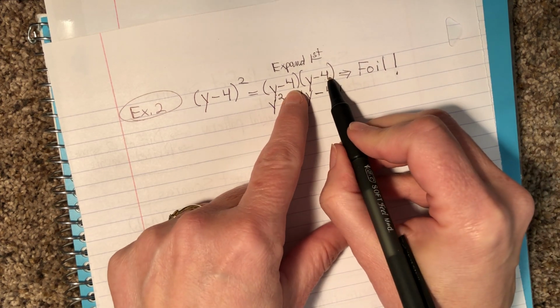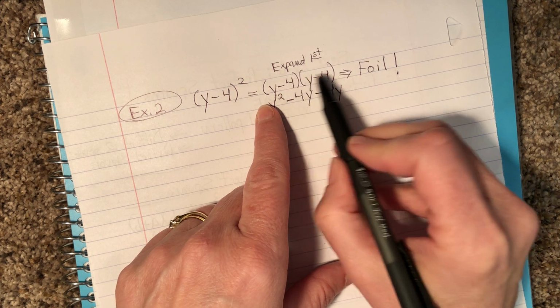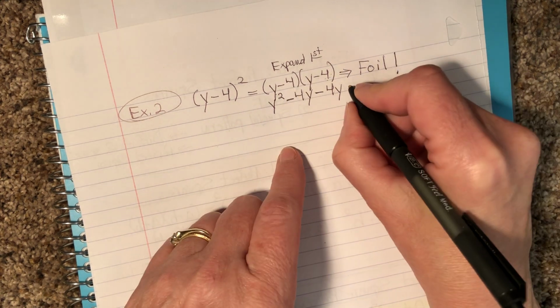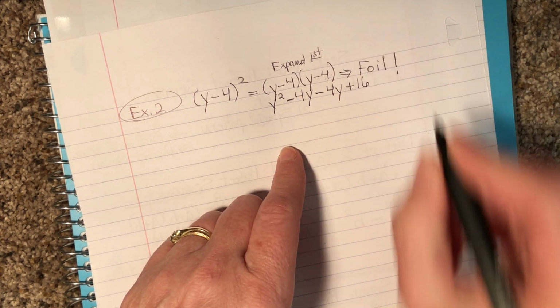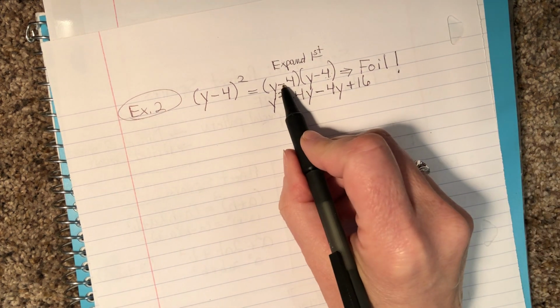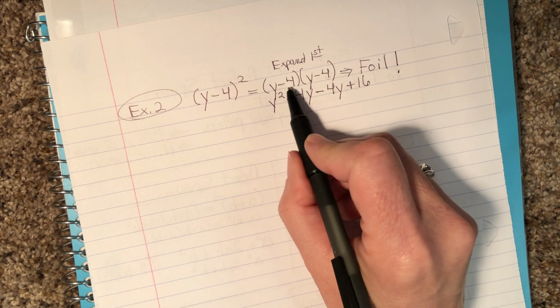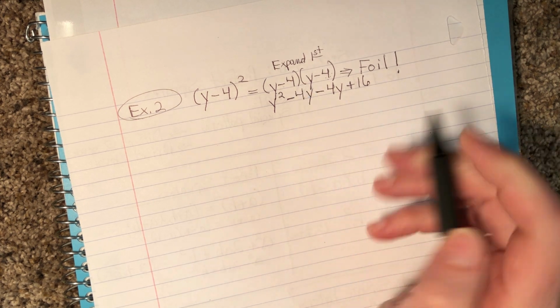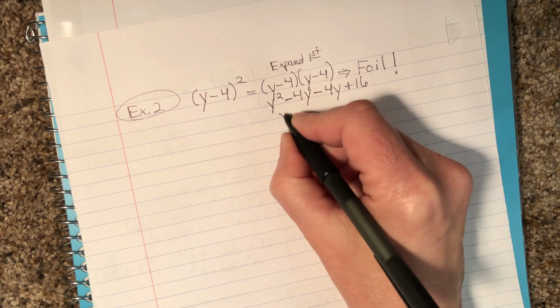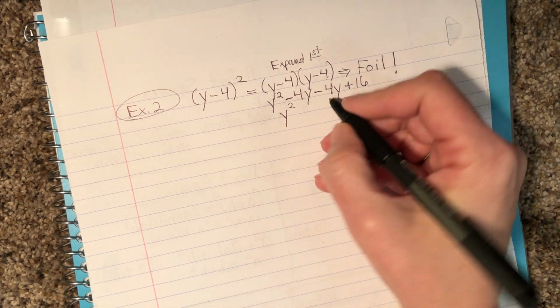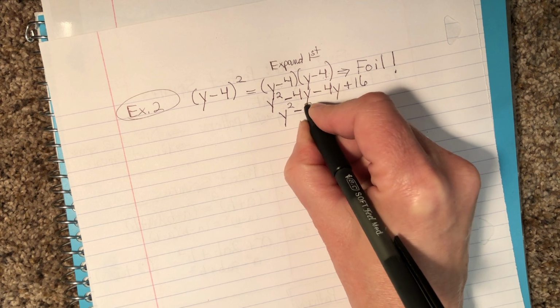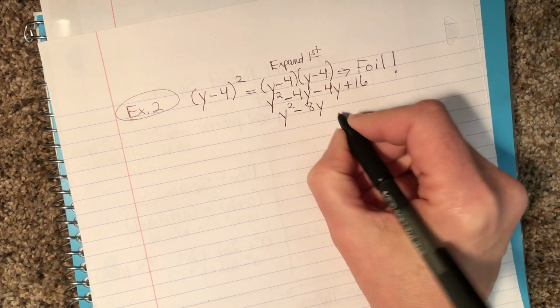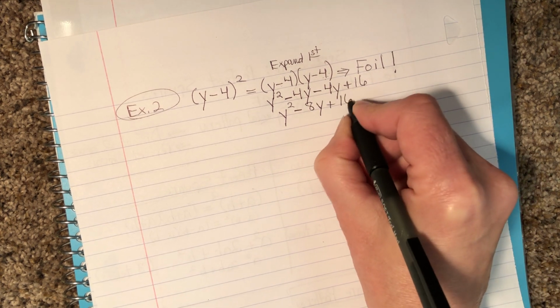And then the last is negative 4 times negative 4, positive 16. So the sign in front of the number tells you what sign it is. Adding like terms, minus 4y and minus 4y is minus 8y plus 16.